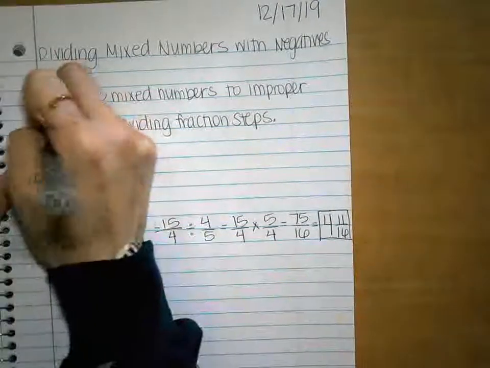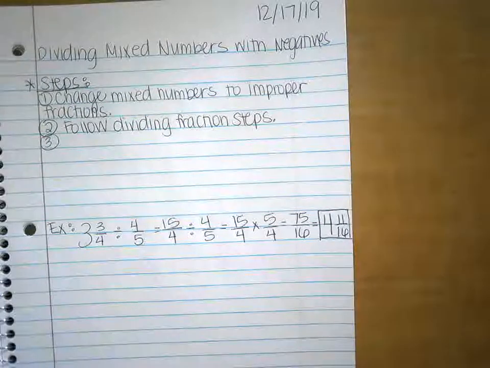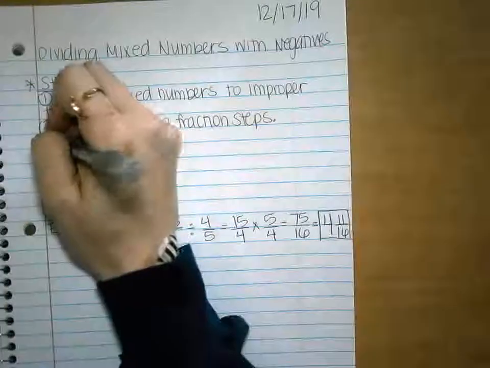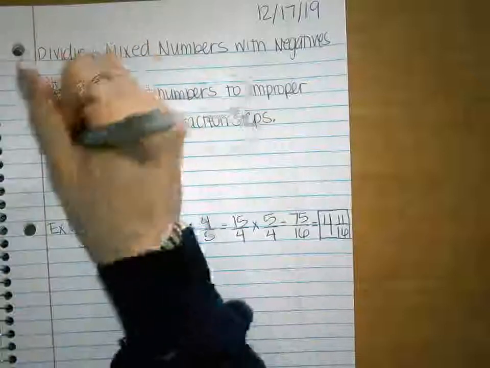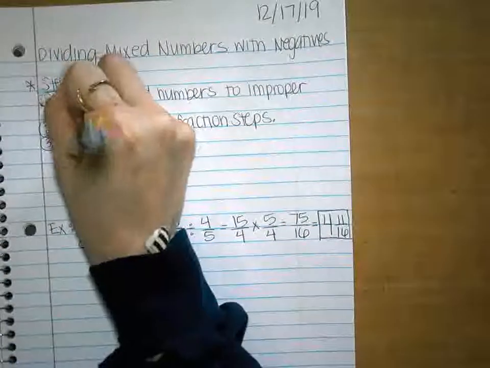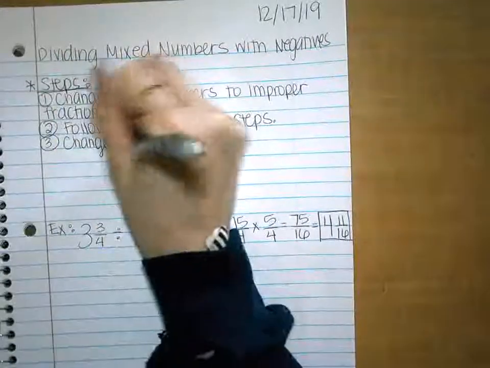Then we need to write down one more step because we did not write it down. Not the positive or negative part, we have that part written down, but we need to make sure we change back to a mixed number when necessary.